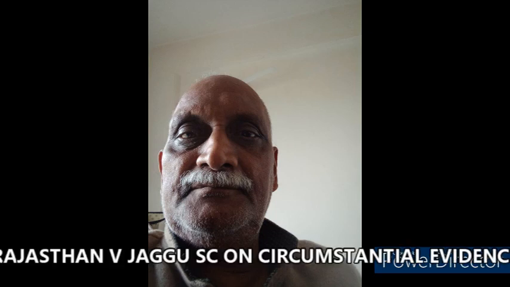And next is State of Rajasthan versus Jagu, 2010. The Supreme Court dealt with the issue of circumstantial evidence in murder cases. Remember that forensic evidence comes under circumstantial evidence in murder cases. The court emphasized that in cases based on circumstantial evidence, circumstances must be proved beyond reasonable doubt and they must point to the guilt of the accused with no other explanation. These Supreme Court decisions have had significant impact.